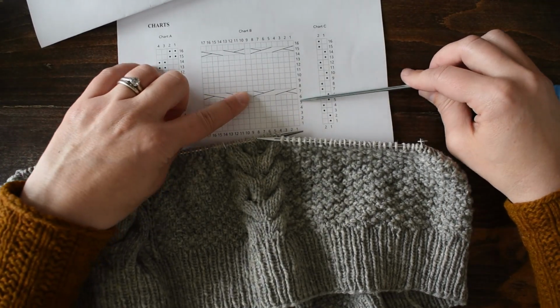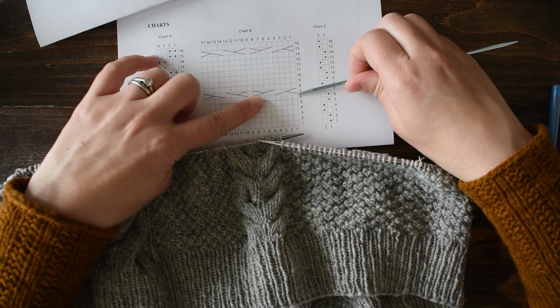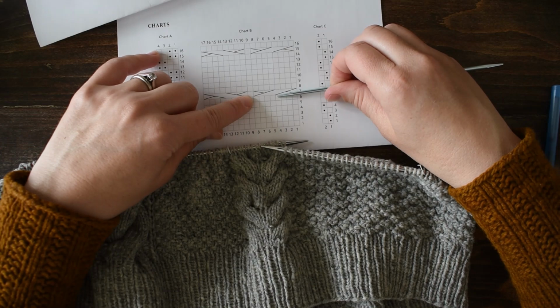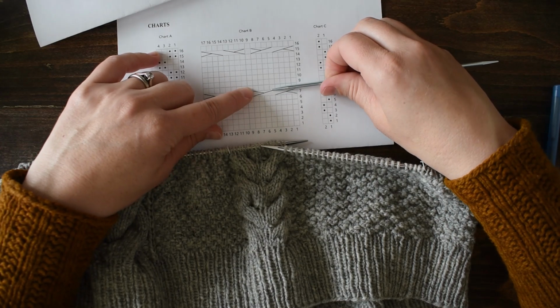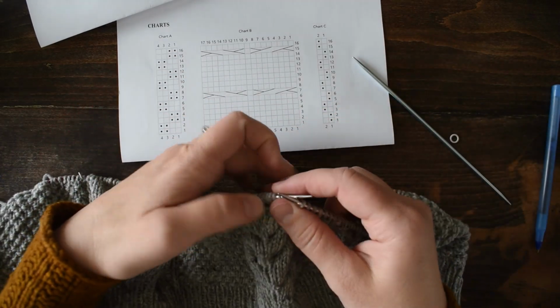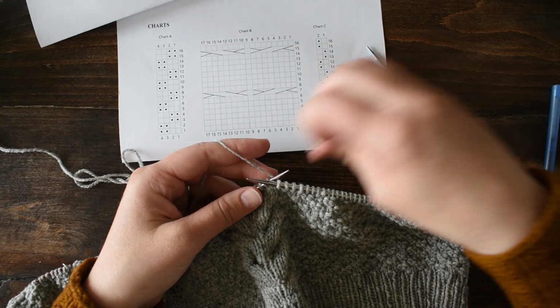We're going to work this one right here, this symbol, where you have 1, 2, 3, 4 stitches that we hold in the back. Then we knit these 4 stitches, and then we knit the 4 stitches that were held in the back. That way we get a right cross cable. I'm going to have to replace my stitch marker. It keeps trying to run away on me.